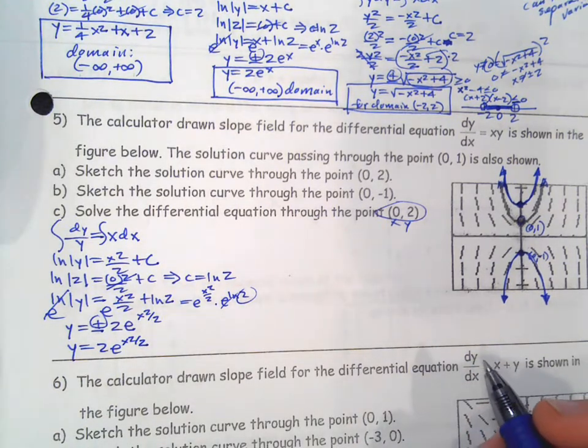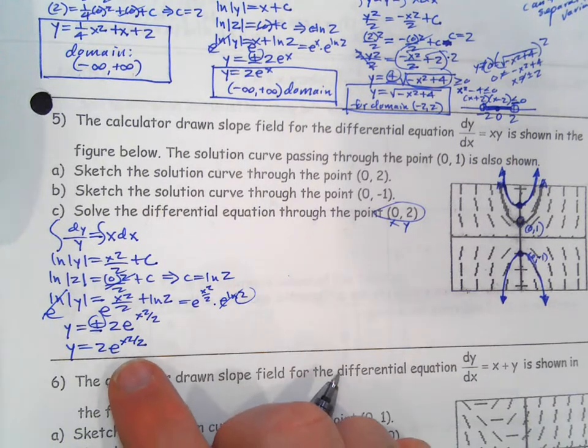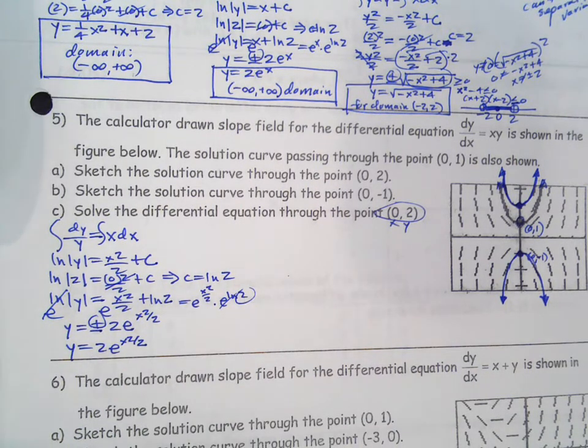These graphs look almost like parabolas, but they're actually exponentials, but they have an x squared in the top. So even when you plug in a negative, that gives you the symmetry, like the left half looks the same as the right half.